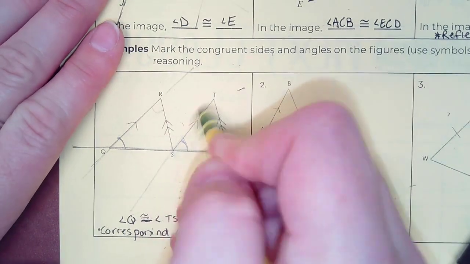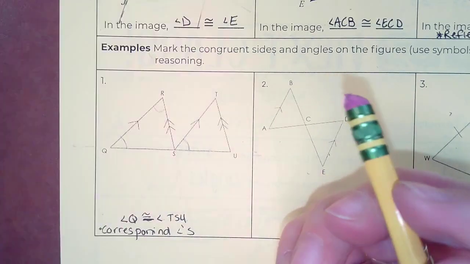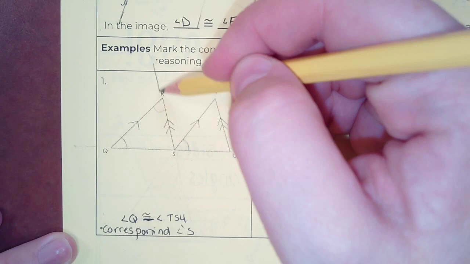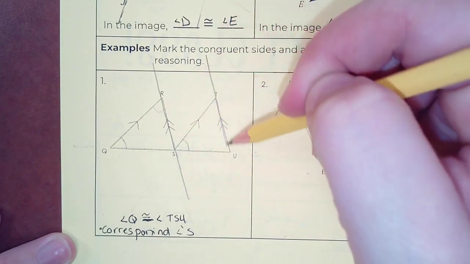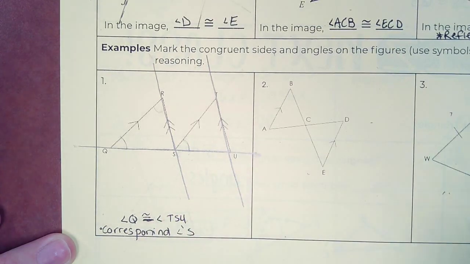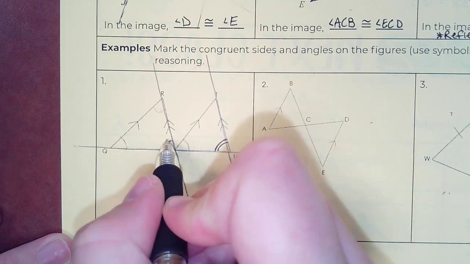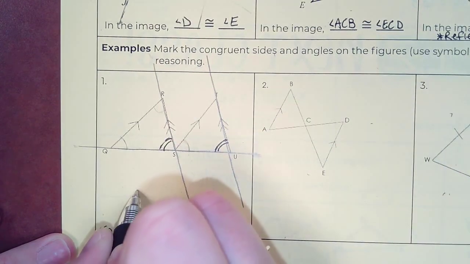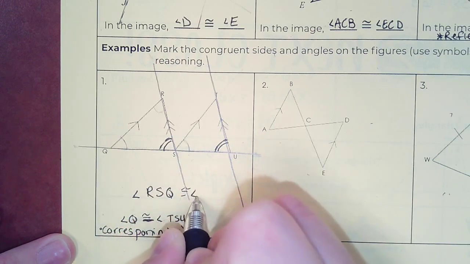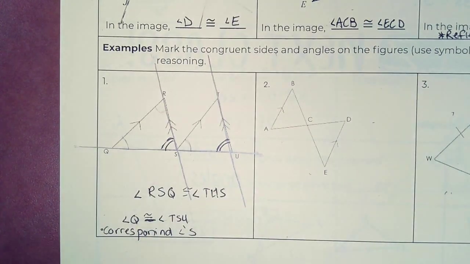Let's see what else we got here. I'm going to erase my transversals so I'm not looking at too much. Let's see here. If I have these parallel lines and this transversal, I can say that this angle here and this angle here, let's give them 2 marks each, are congruent. So angle RSQ is congruent to angle TUS. Again, corresponding angles.